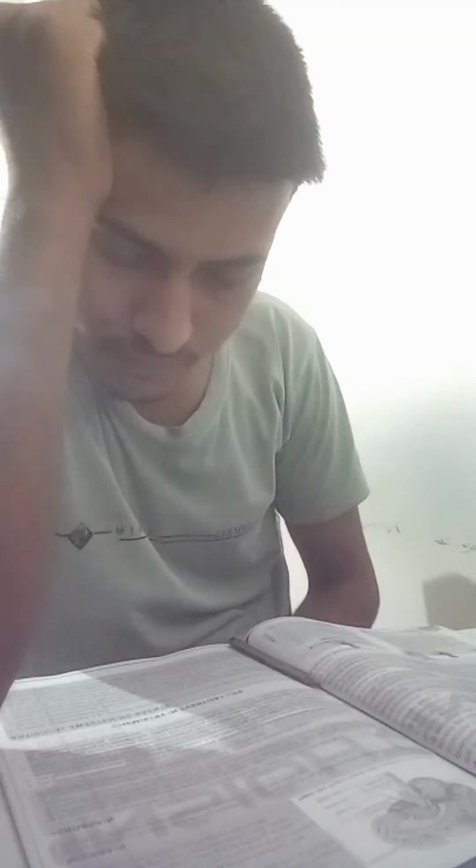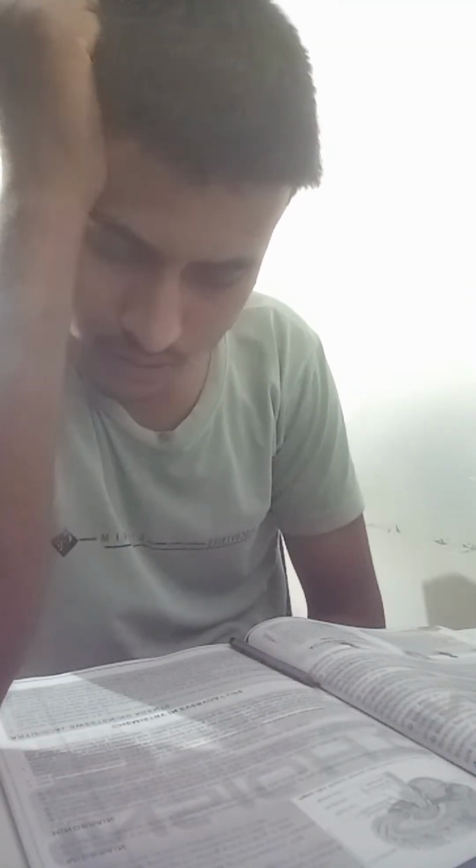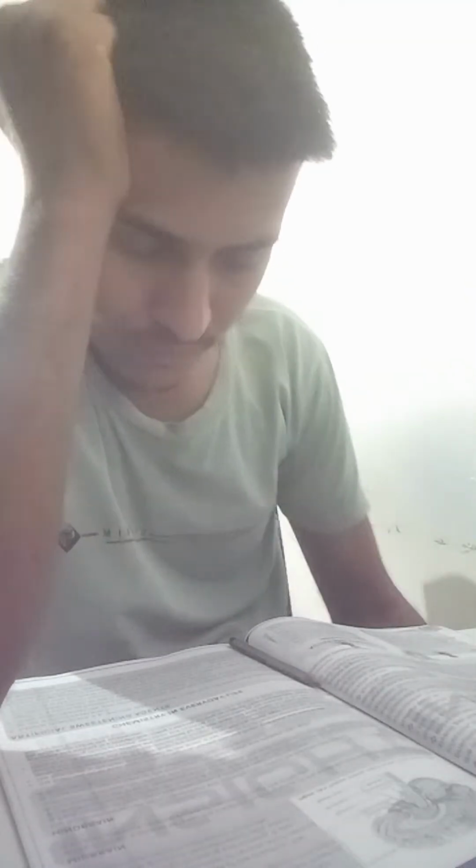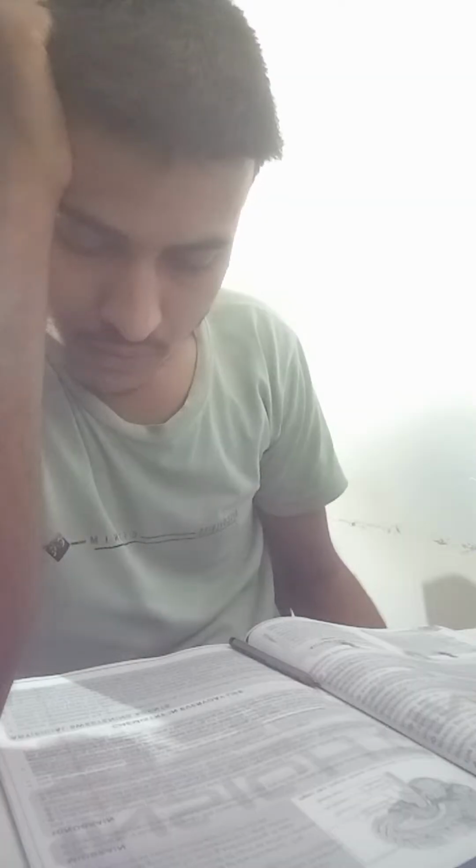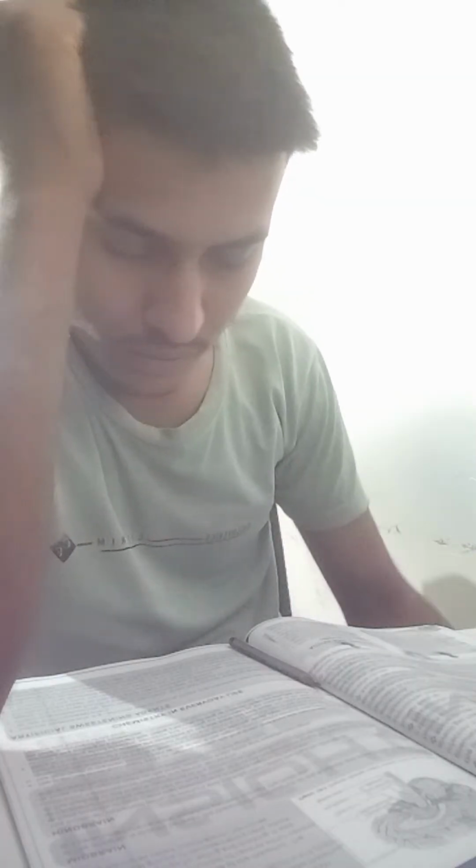Many of these involuntary actions are controlled by the midbrain and hindbrain. All these involuntary actions including blood pressure, salivation, and vomiting are controlled by the hindbrain.